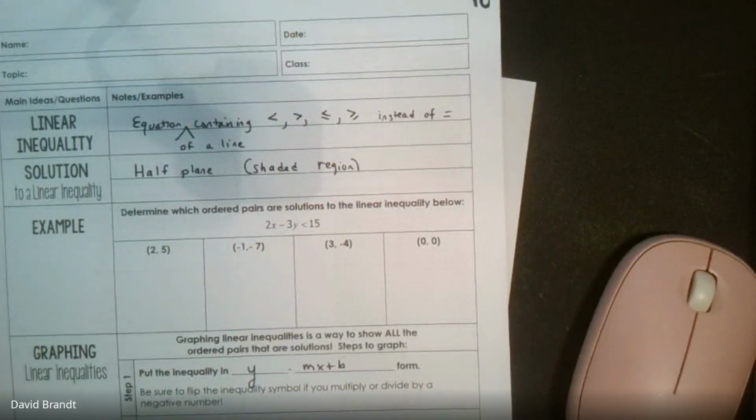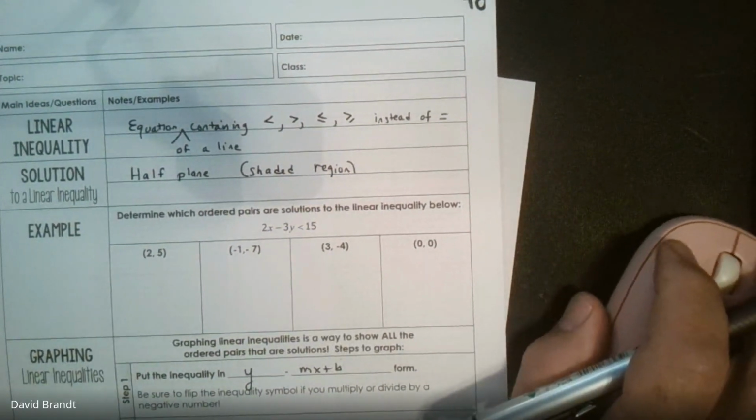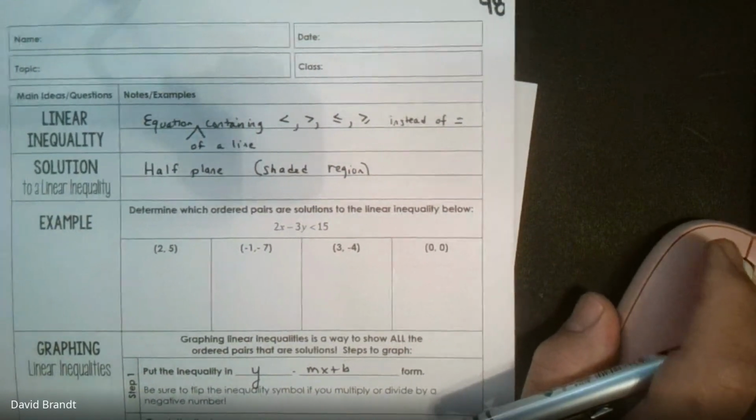I lost. So let's look on page 48. I'm going to fill in the steps for actually graphing a linear inequality. It's the last topic in this packet, and we'll be rid of it. All right, so page 48, this is what it looks like in your packet.